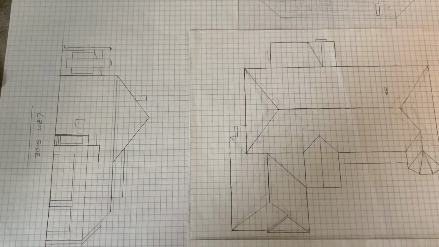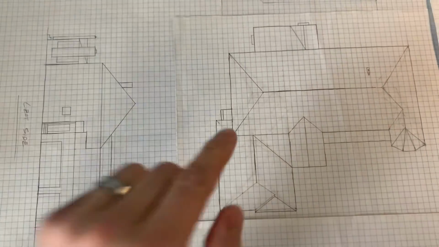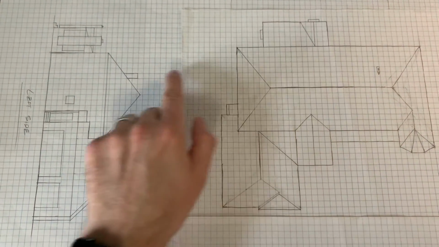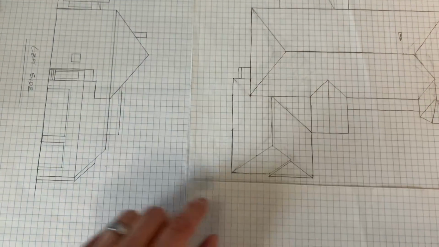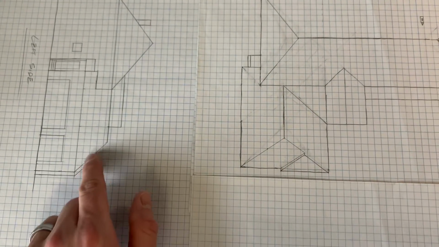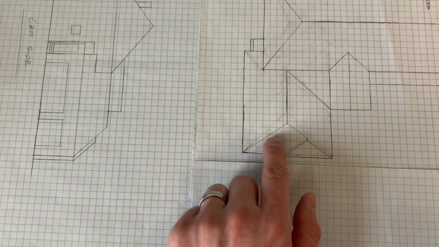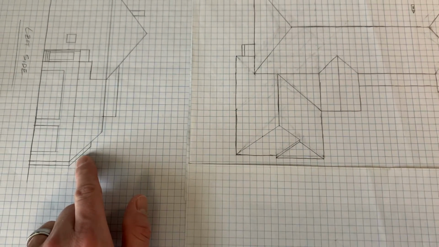So if we kind of hover over here and we look at the left-hand side, it is on an angle. But you can still see that this hip face on the side is right here. This is that eave line. That's the same eave line here. And then my garage, I have a hip front face there, and the small kick out in the garage. So that's why it sticks out a little bit further there.